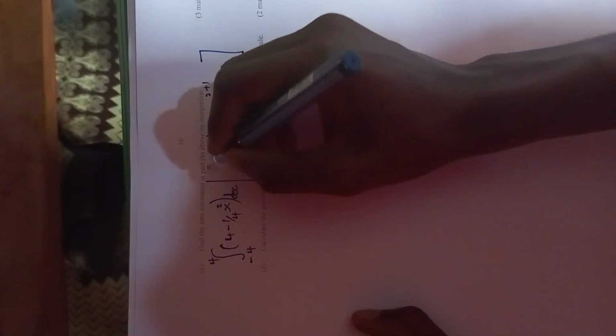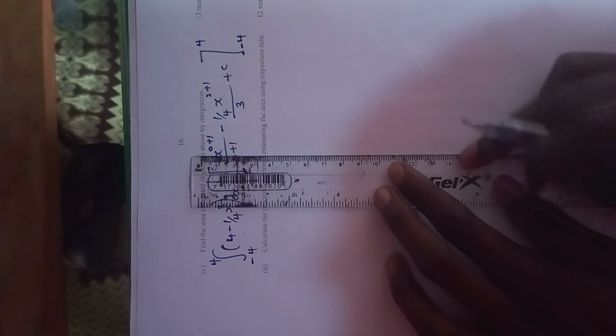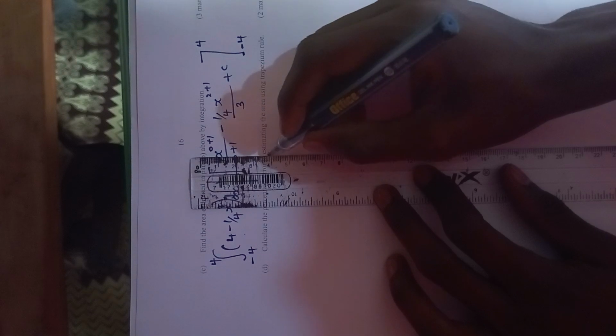X was squared, we add 1 to the power over 2 plus 1, which is 3, and then plus c. Then as a result, we are going to introduce the limits, and the lower limit is -4, whereas the upper limit is +4. So let me utilize this space here for continuation of part C.